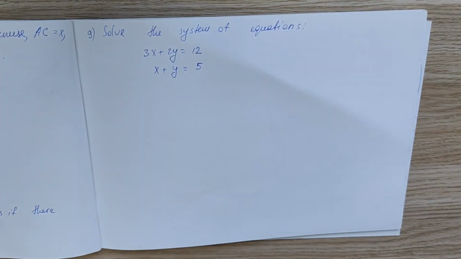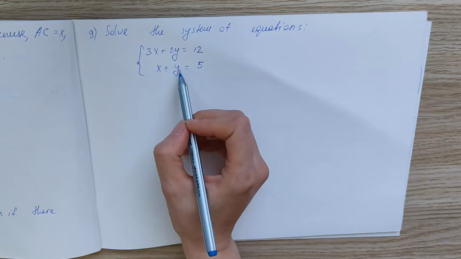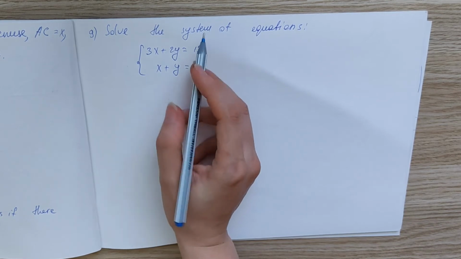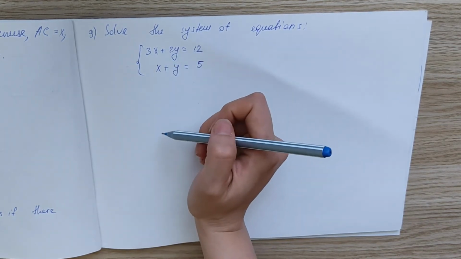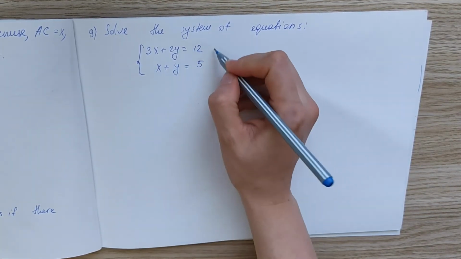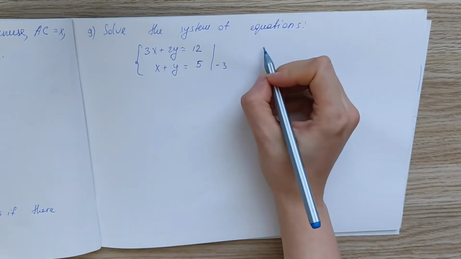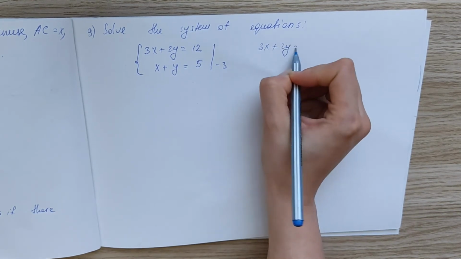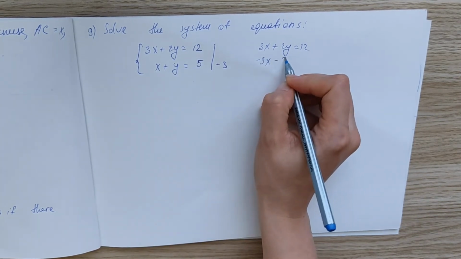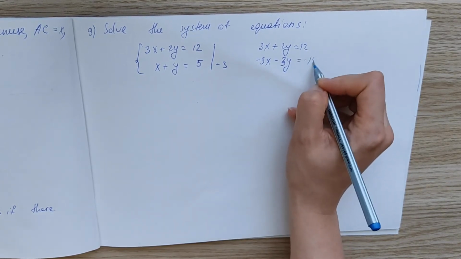Solve the system of equations. 3x plus 2y is equal to 12. X plus y is equal to 5. For this system, you can obtain coefficients that differ only in sign by multiplying equation 2 by minus 3. We will get, multiply this equation by minus 3, and this is equal to minus 15.